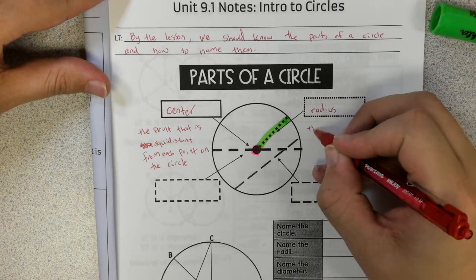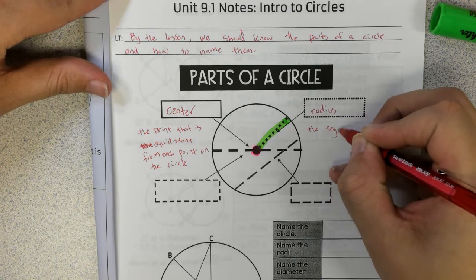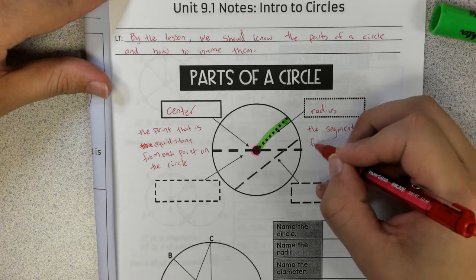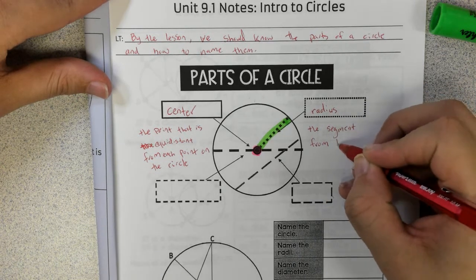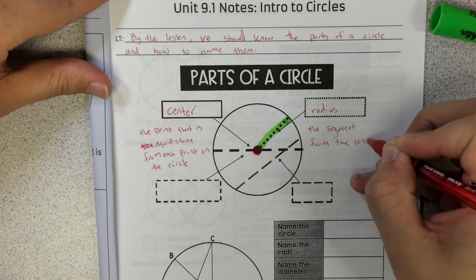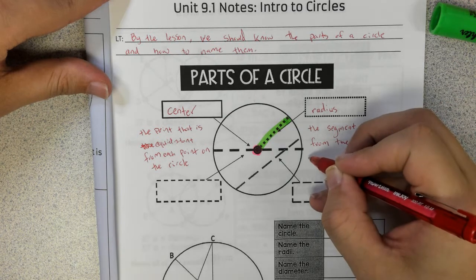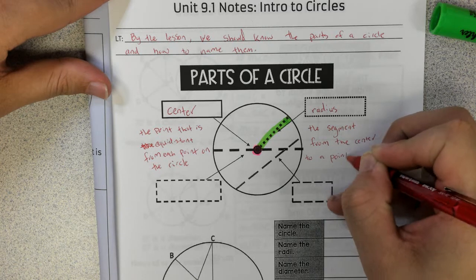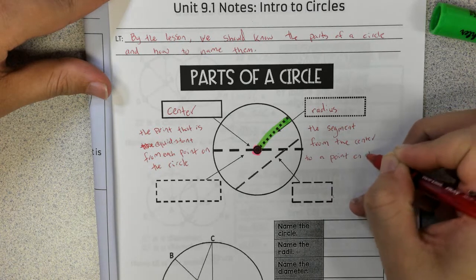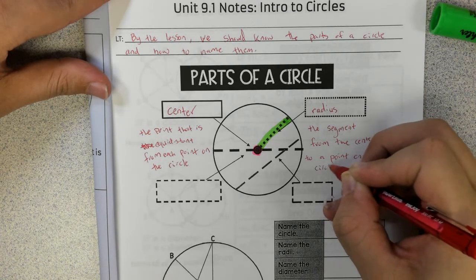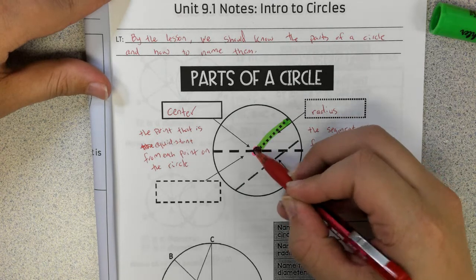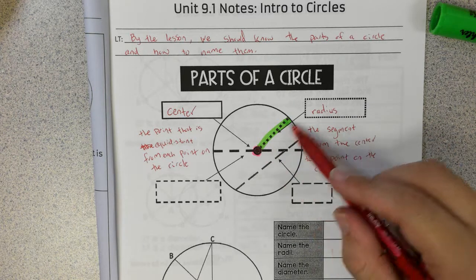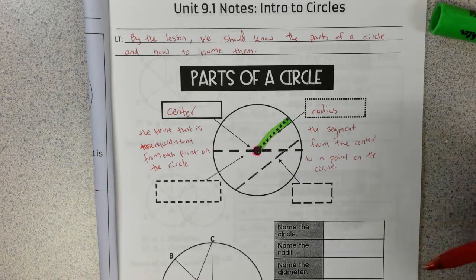So the segment from the center to a point on the circle is the radius. And we see that right here where I go from the pink, which was our center, to the edge of the circle along the green line, and thus forming the radius.